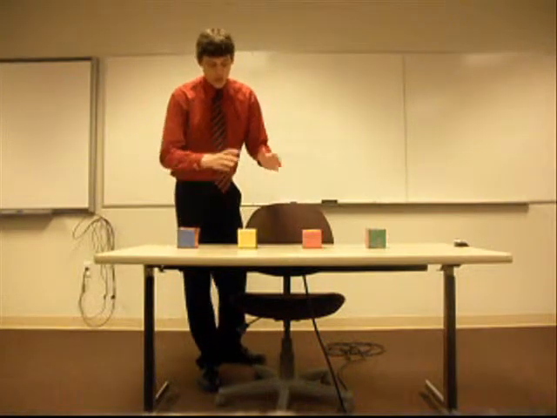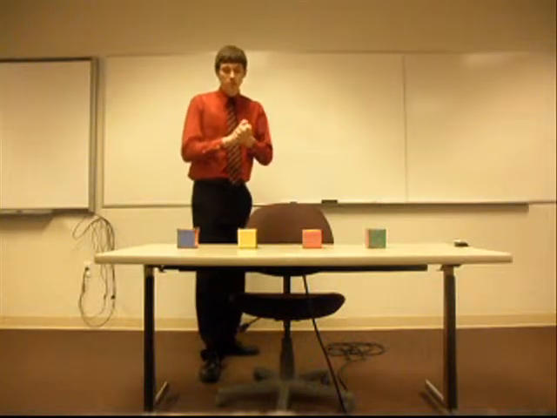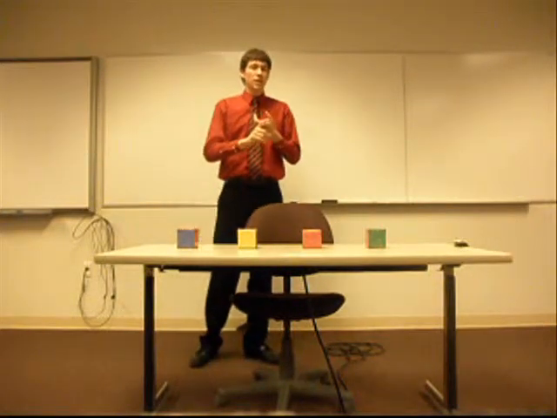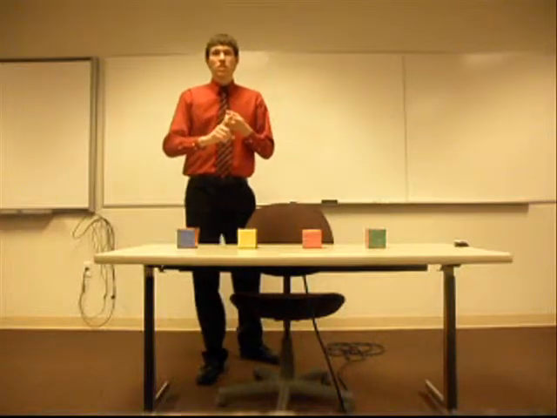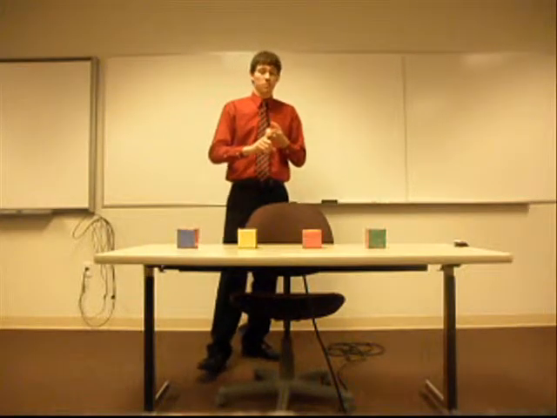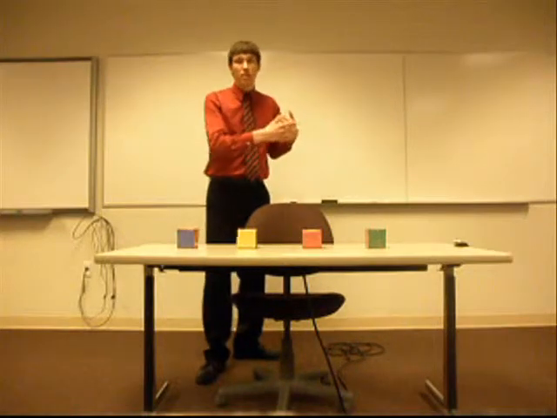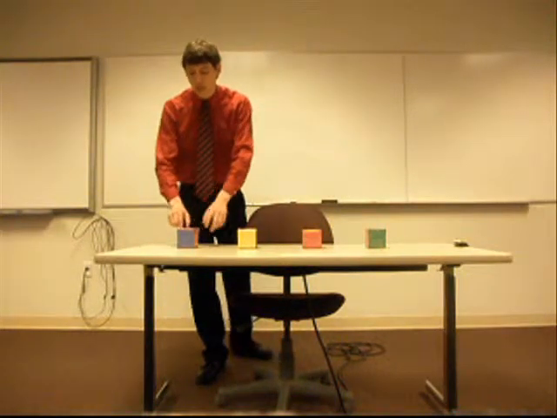Now, in order to solve this problem, we want to be able to look at each of these graphs and see what edges they have in common and which edges are unique to them, so that we can find a solution that's going to work for this 4 cubes problem.